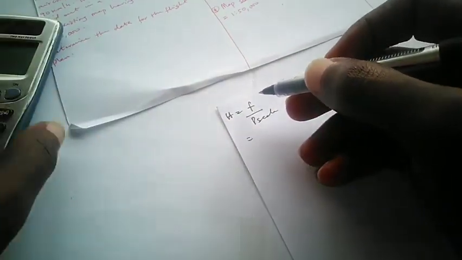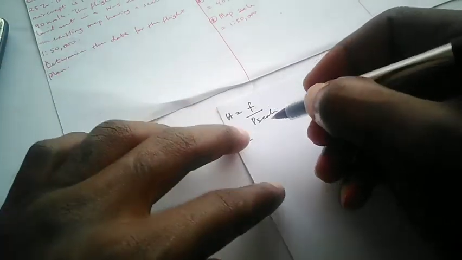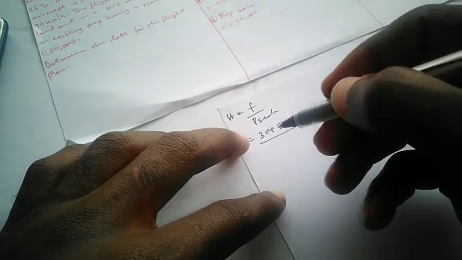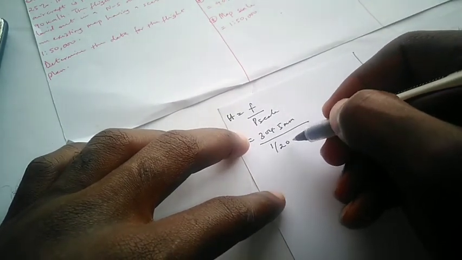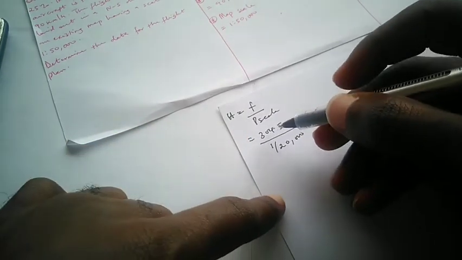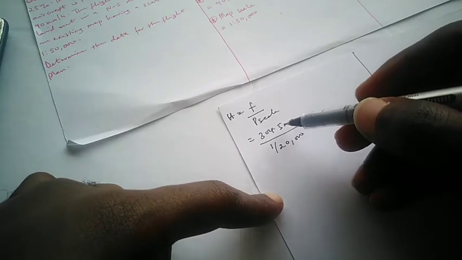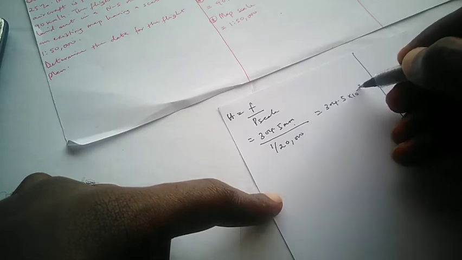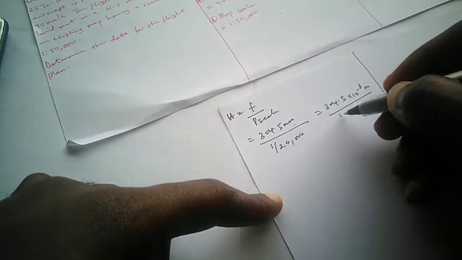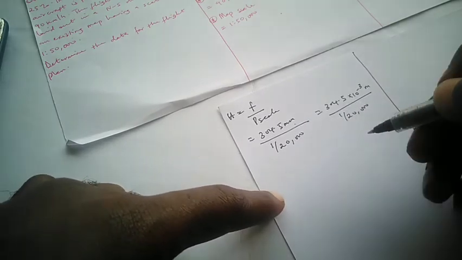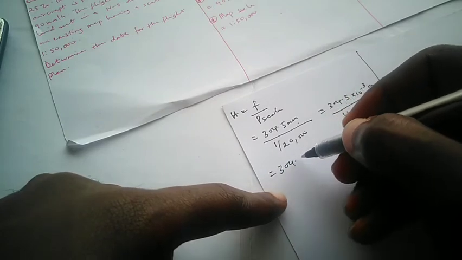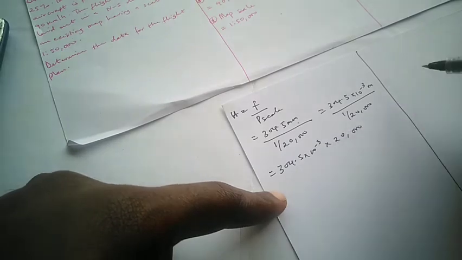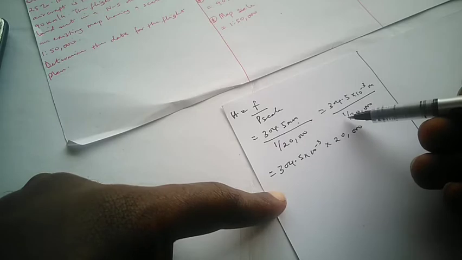Therefore, the focal length of the camera used is 304.5 millimeters, divided by the photo scale, which is 1 in 20,000. Converting this to meters, we multiply by 10 raised to power minus 3, or divide by 1000. So we have times 10 raised to power minus 3 meters divided by 1 in 20,000. To further process this, we have 304.5 times 10 raised to power minus 3 times 20,000, because this is another division under a division.